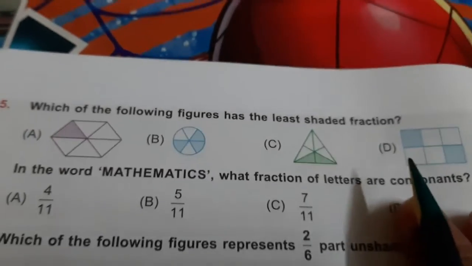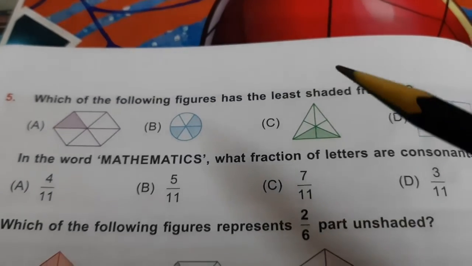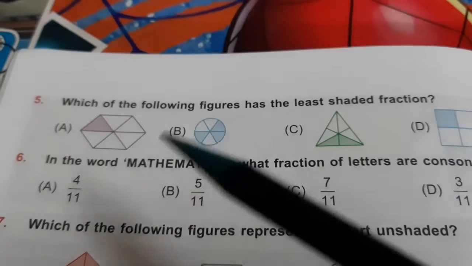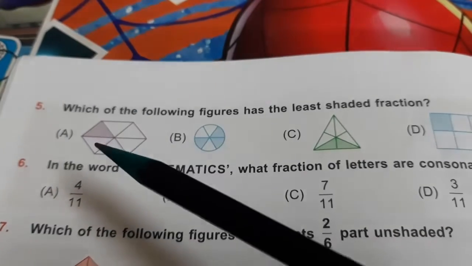Moving on to the next question, question number 5. Which of the following figures has the least shaded fraction? So in all of them, first of all, we have to find the fraction of the shaded part. For example, here the shaded fraction is 1 upon 6. So let me resolve all of them.